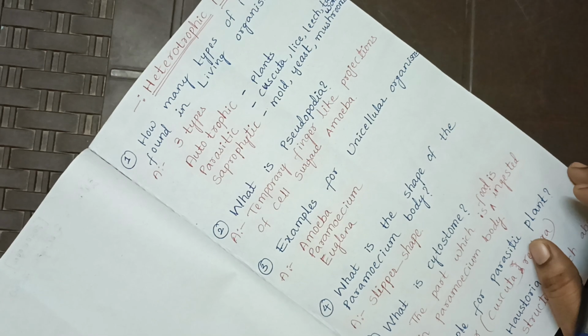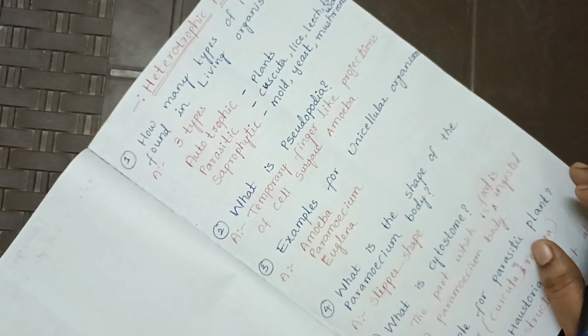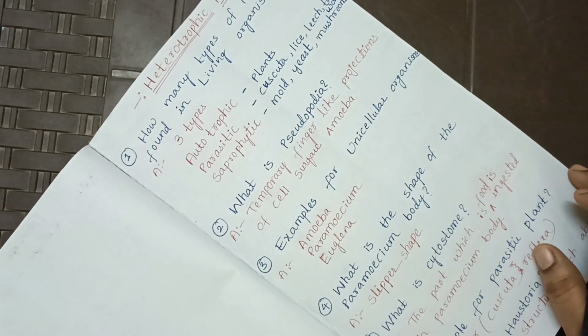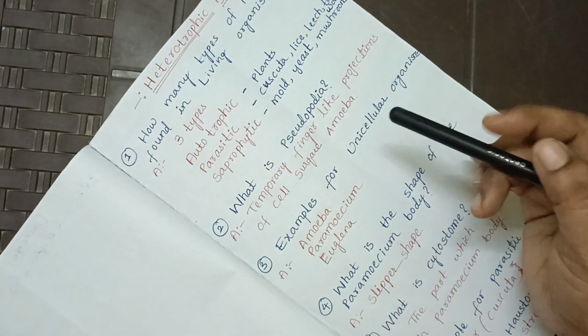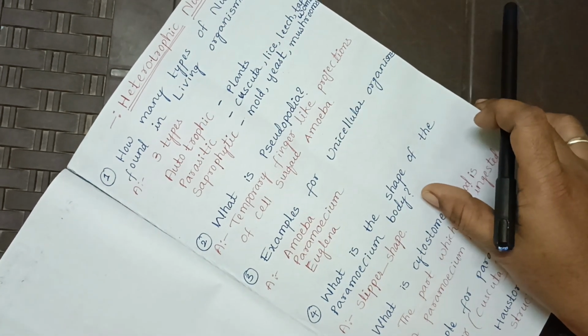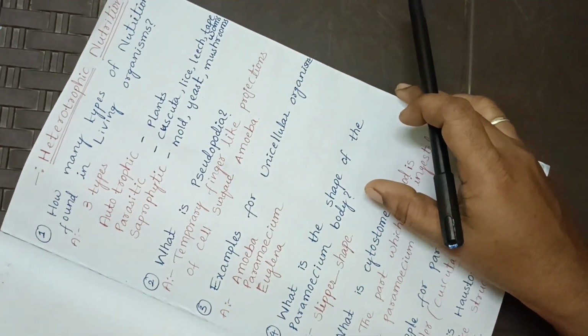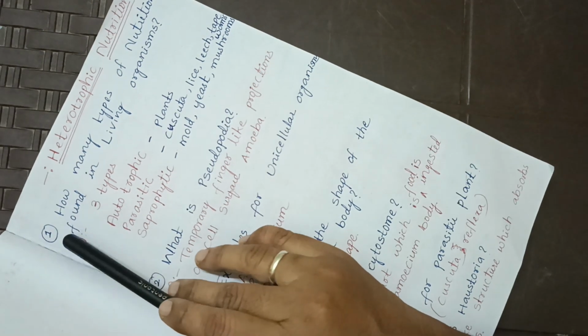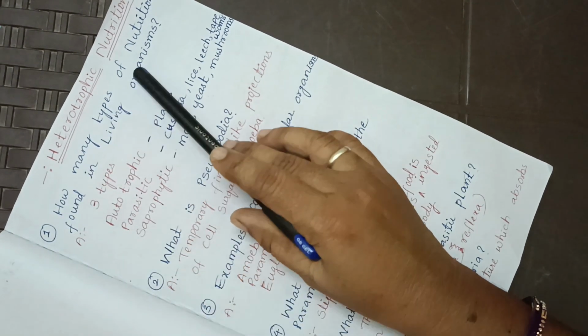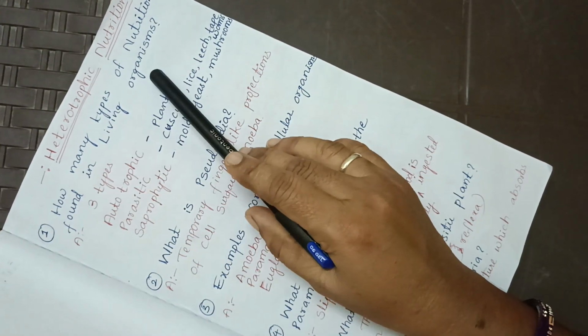So today's topic is heterotrophic nutrition. From this topic I prepared 10 bits. I will explain bit by bit. So the first question is, how many types of nutrition are found in living organisms?